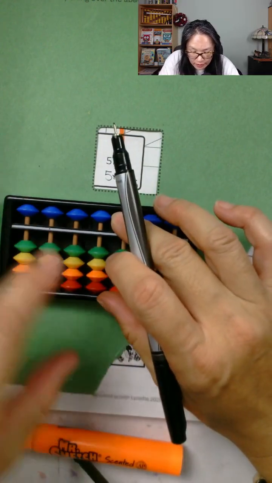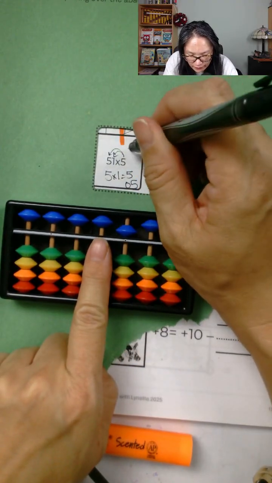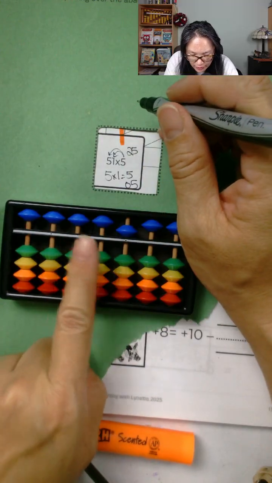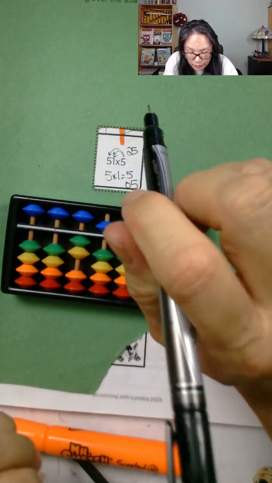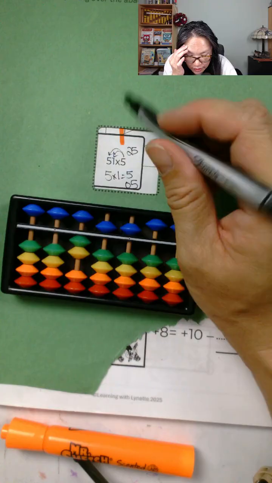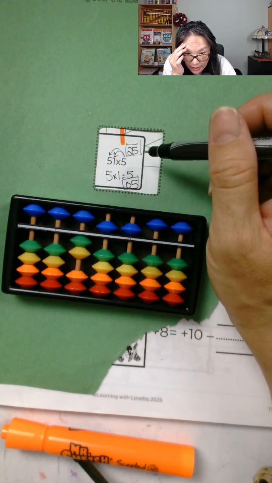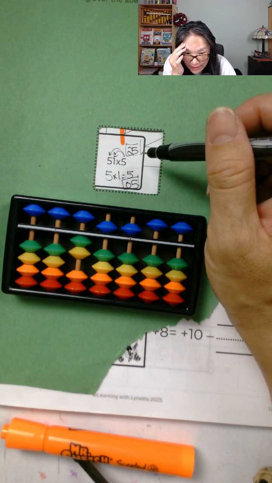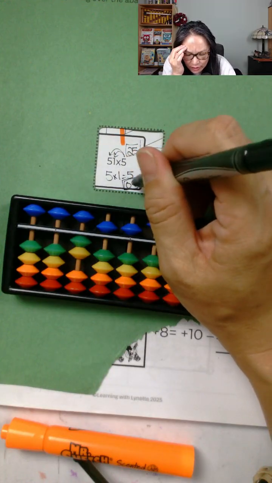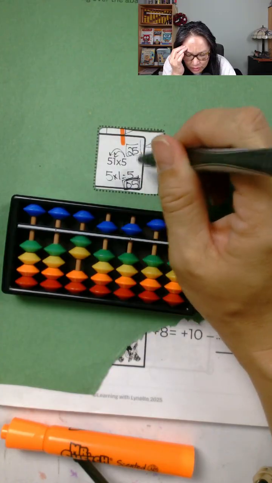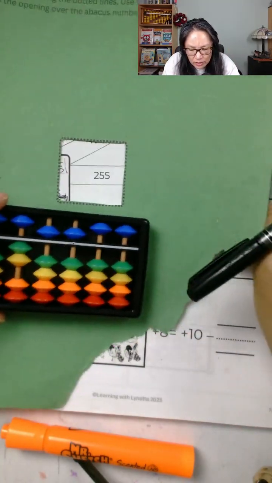So I'm over here. 5 times 5 is 25. Add the 2, add the 5. You would really have to track your numbers and understand your place values. You can add it from left to right, you just got to really track your numbers. So 255.